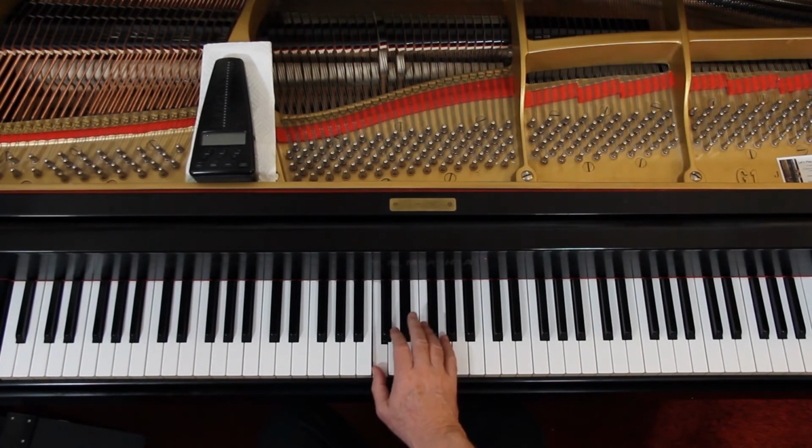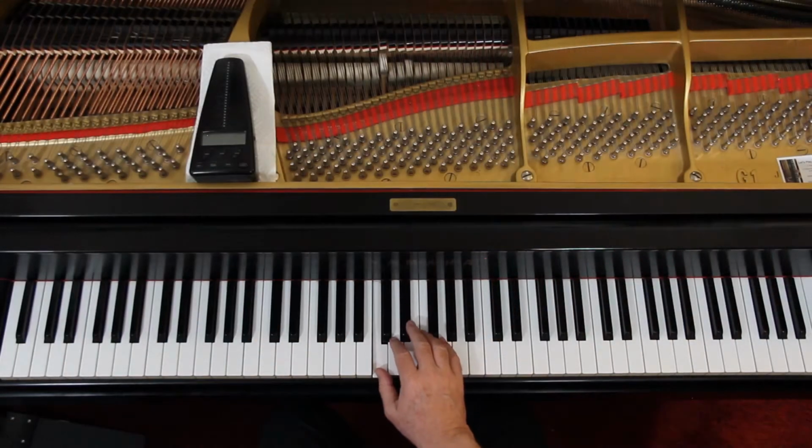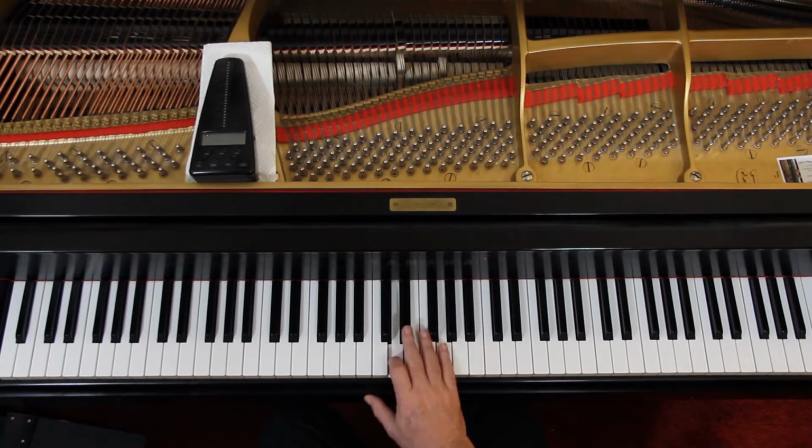Then let's go down to the third line. You're here. 1, 2, 3, 1, 2, 3, 1, 2, 3, 1. And you notice it's a flat. It's tied to a note in the next measure.